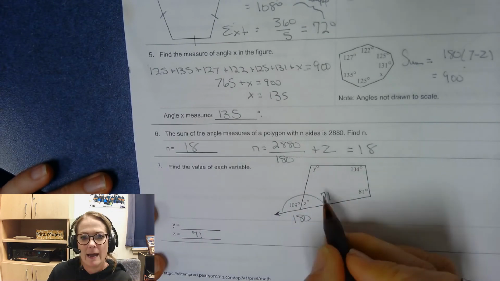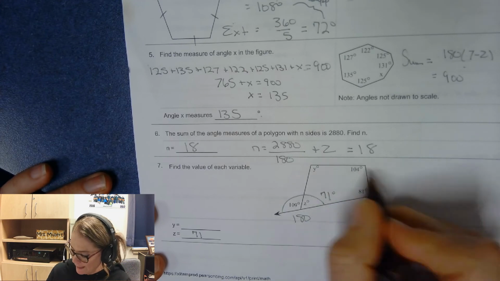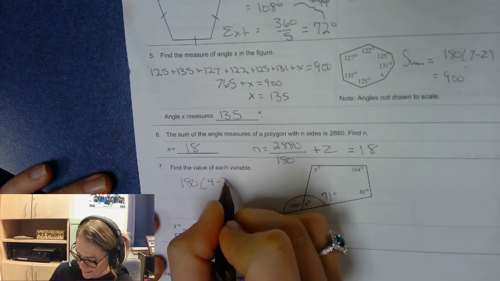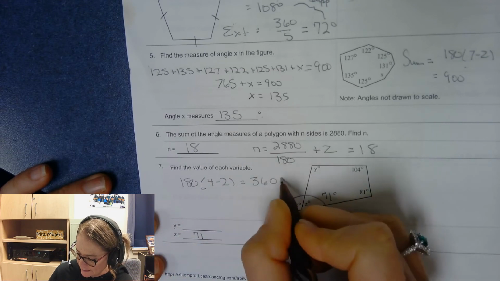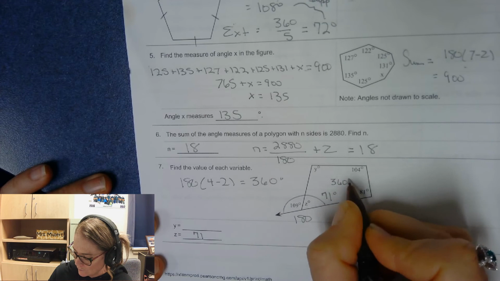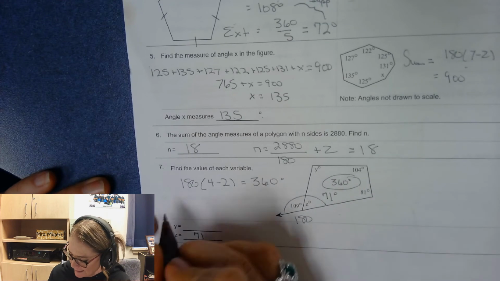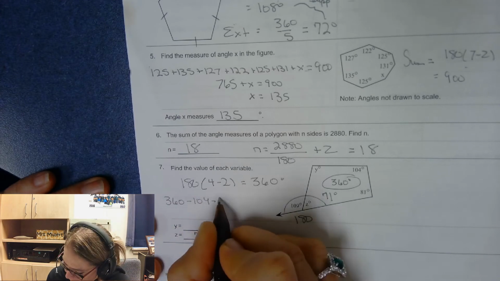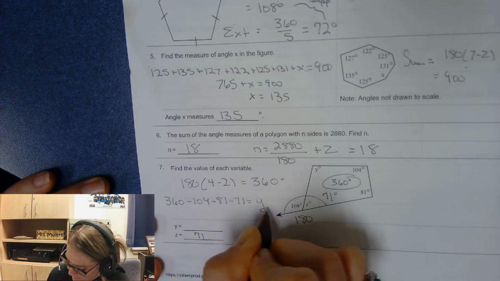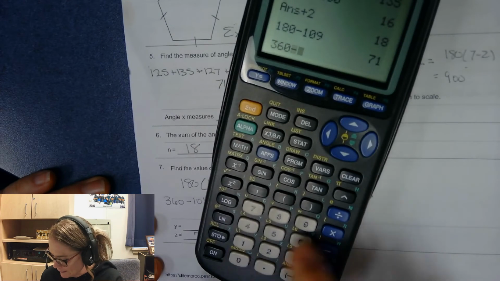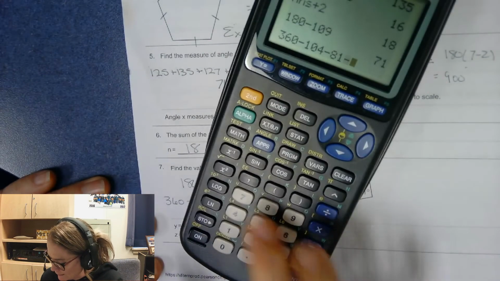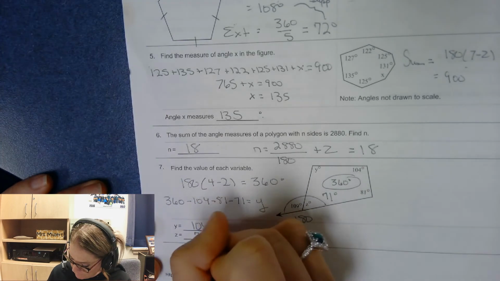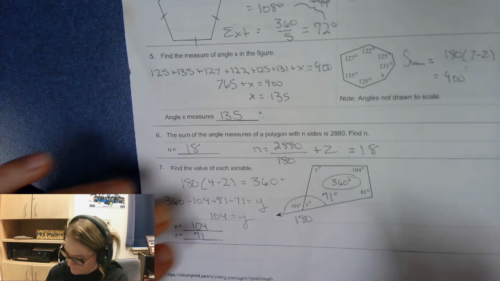And then we have to find y. All of these 4 angles are going to add up to, hopefully we know this, 180 times 4 sides minus 2, which is 360, just like a square or a rectangle. So we take 360 and minus off the 104, minus off the 81, and minus off the 71, and get our y value. So 360 minus 104 minus 81 minus 71, and we get 104 here. So 104 equals y.